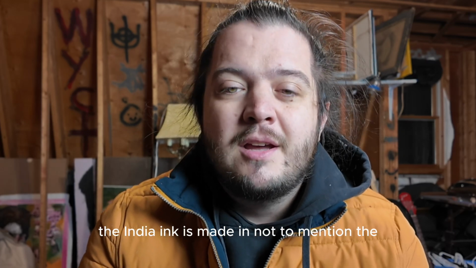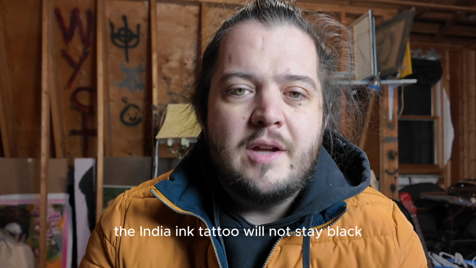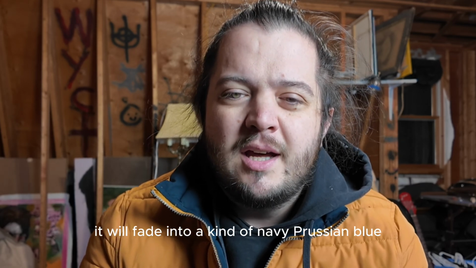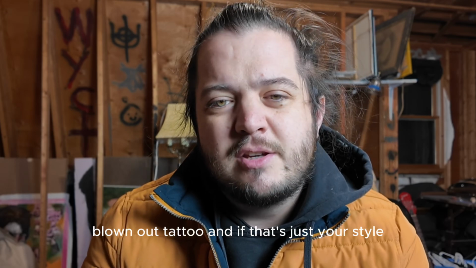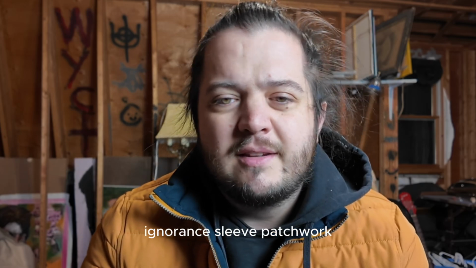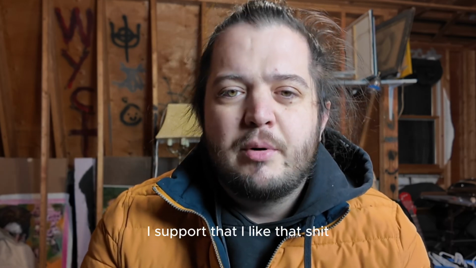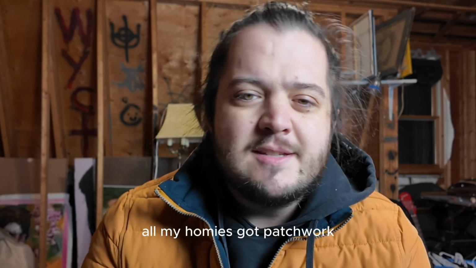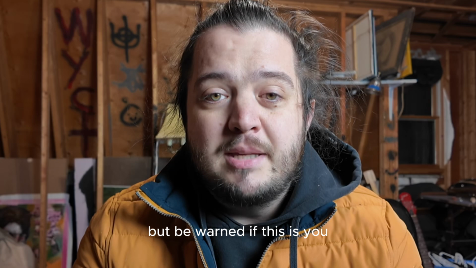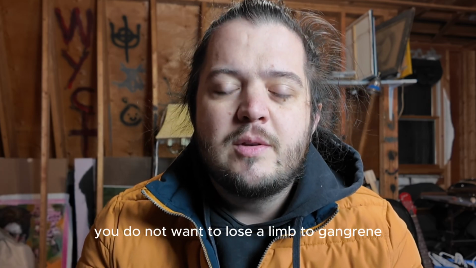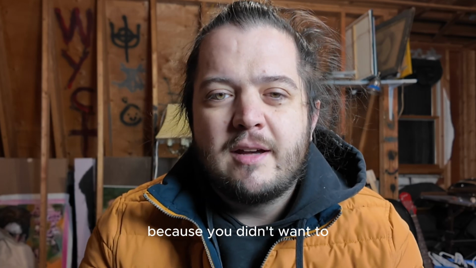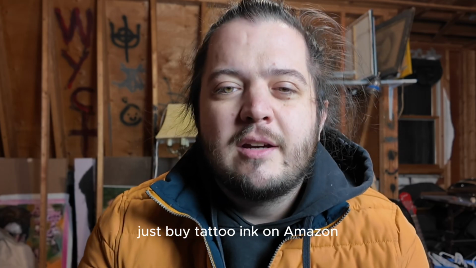Not to mention, the India ink tattoo will not stay black. It will fade into a kind of navy Prussian blue, faded out, blown out tattoo. And if that's just your style, you like that India ink stick and poke, ignorant sleeve, patchwork, I support that. I like that shit. All my homies got patchwork stick and poke tattoos and it's sick. But be warned, if this is you, you do not want to lose a limb to gangrene or get some horrible blood infection because you didn't want to just buy tattoo ink on Amazon.